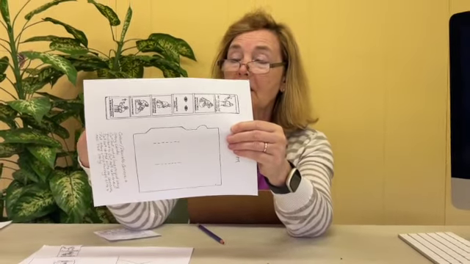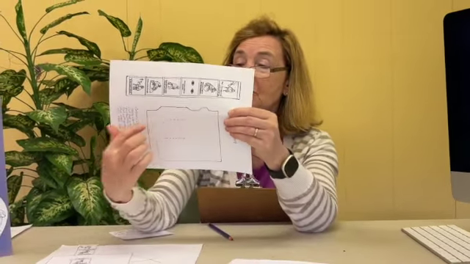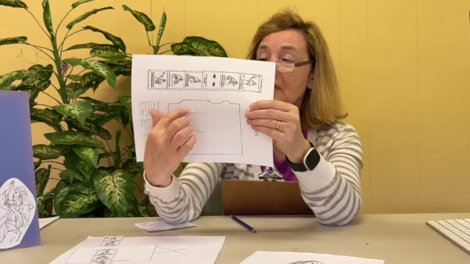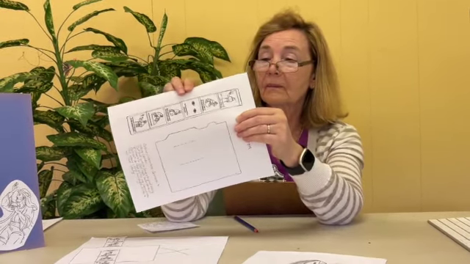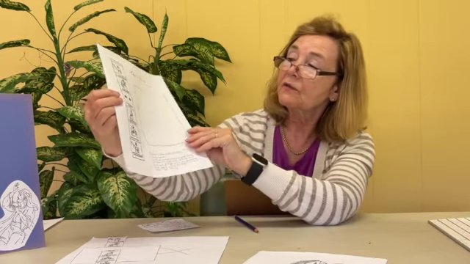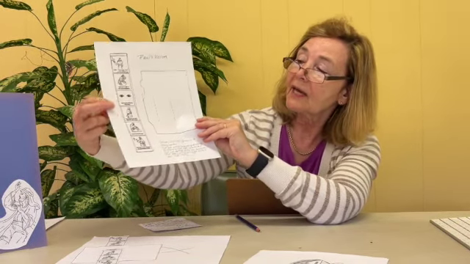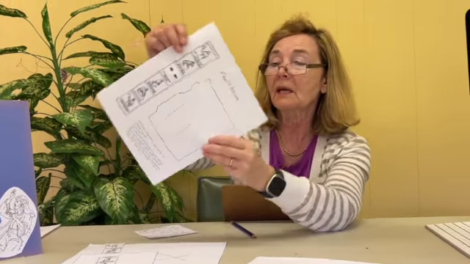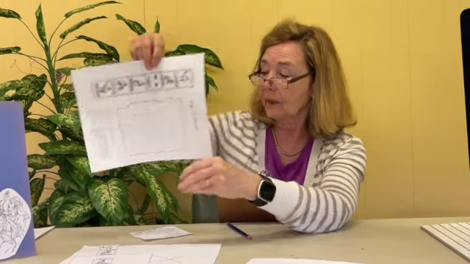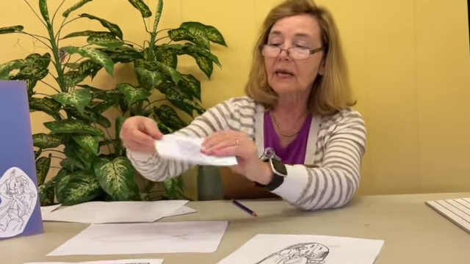So once you color and cut out the pictures, then you see where these lines are, you'll need to cut those out. And once you've done that, you can take the cutout strip of the story and then you simply put it through the camera, just as I have done here.